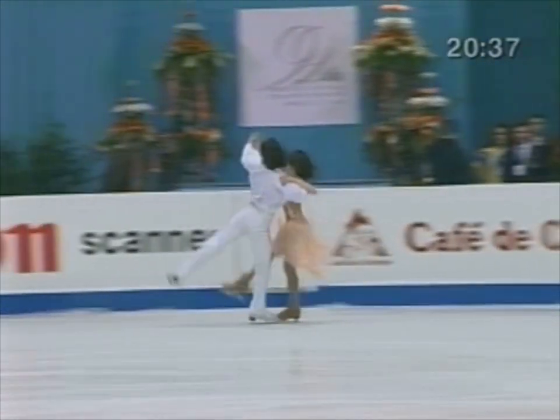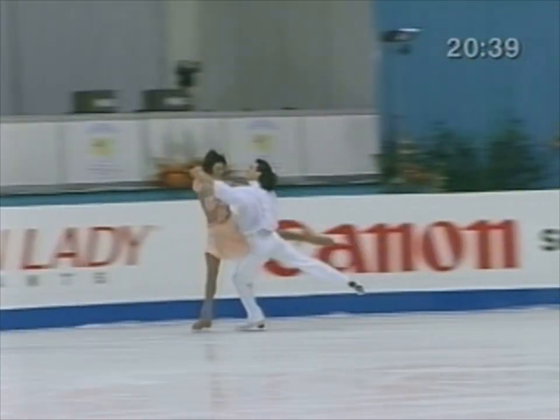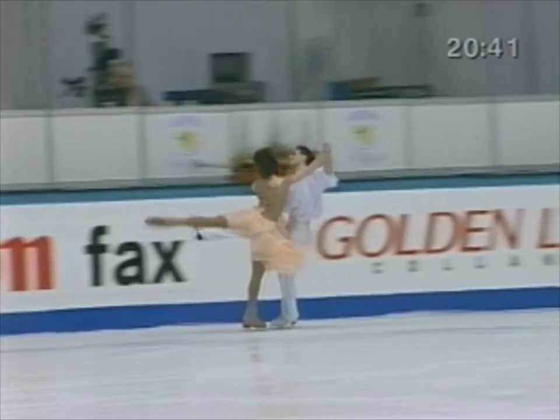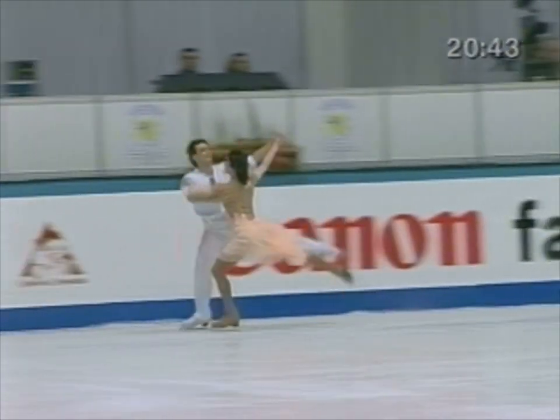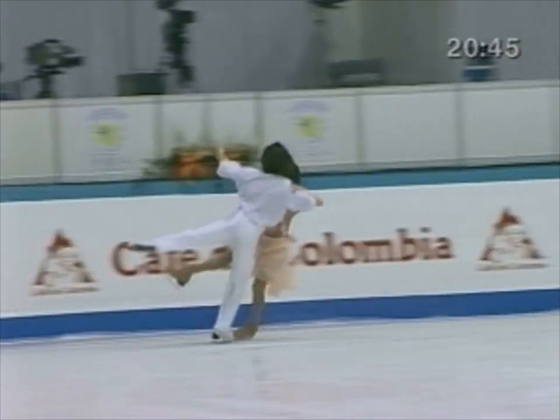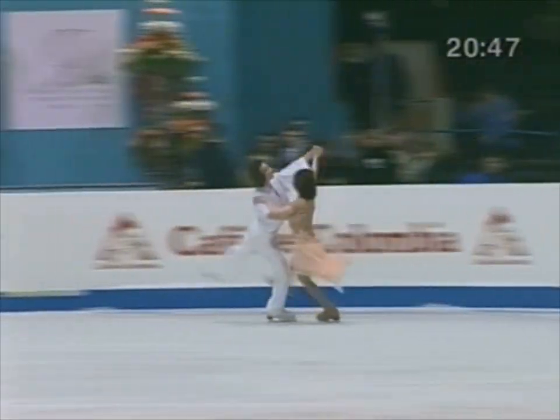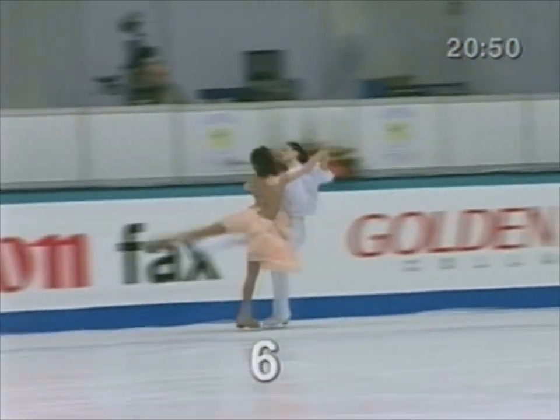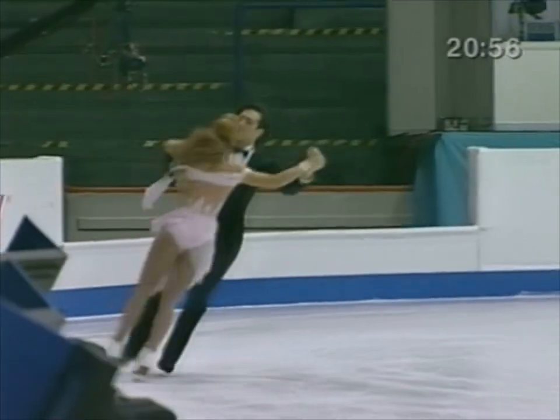The opening inside threes are distinctive to the Ravensburger. The count on these threes is 1, 2, turn, swing, 5, 6. This is the first of 3 different twizzles for the lady in this dance, all turned under the man's left arm.